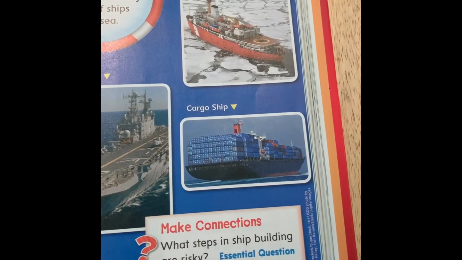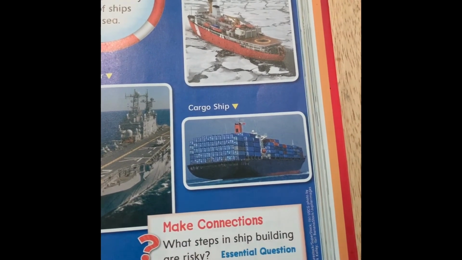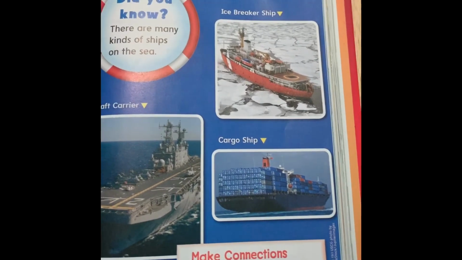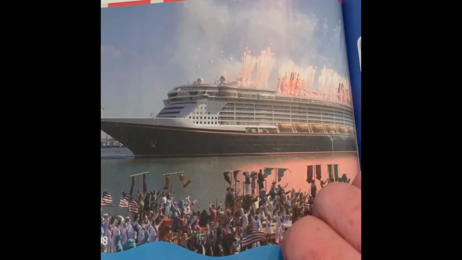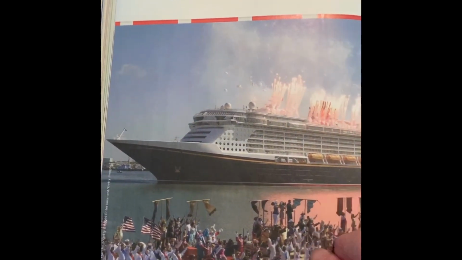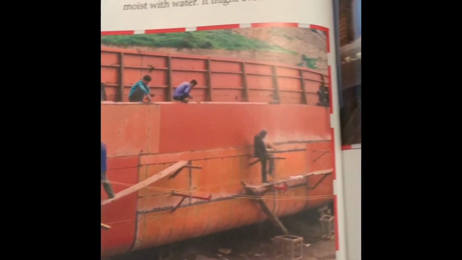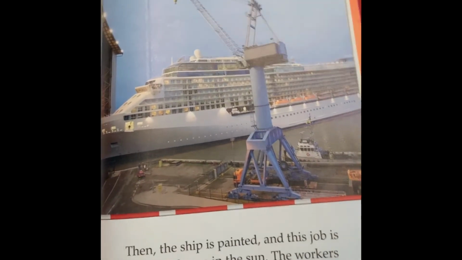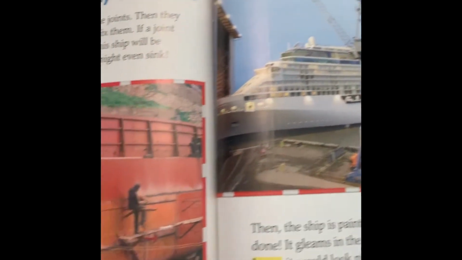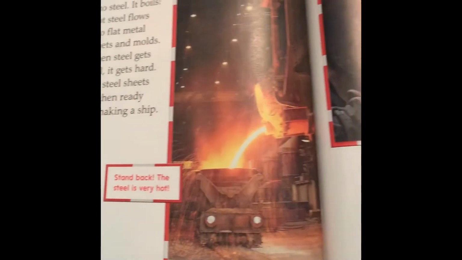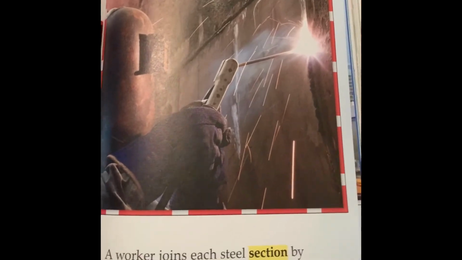Make connections. What steps in the shipbuilding are risky? Let's see. Was this risky, having the party? That wasn't so risky, but there were some risky parts, weren't there? Painting could be a little risky because they're up in the air. Not too risky. This doesn't look terribly risky.